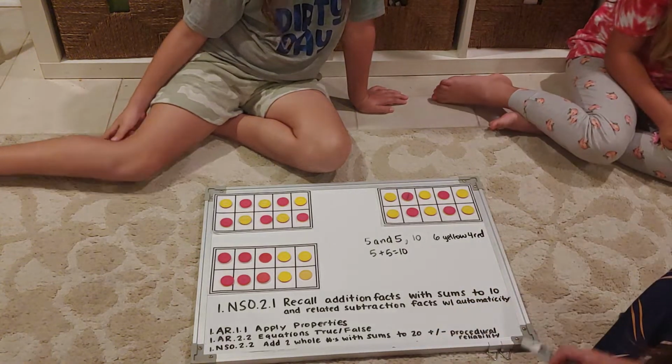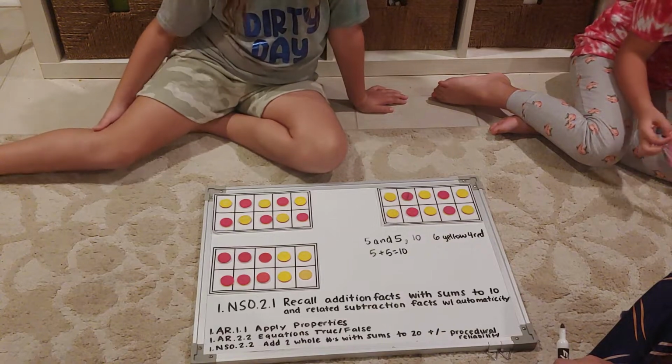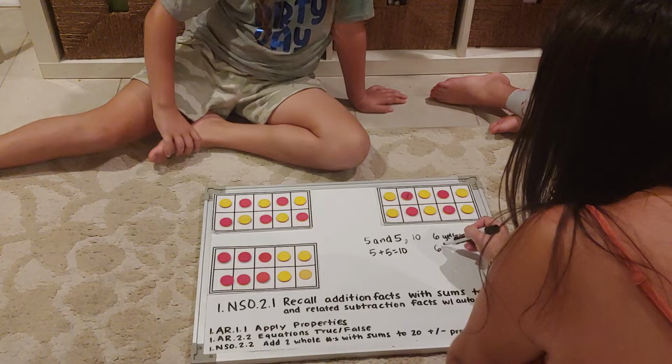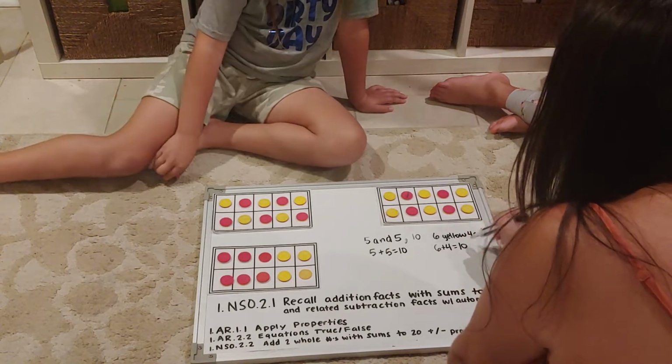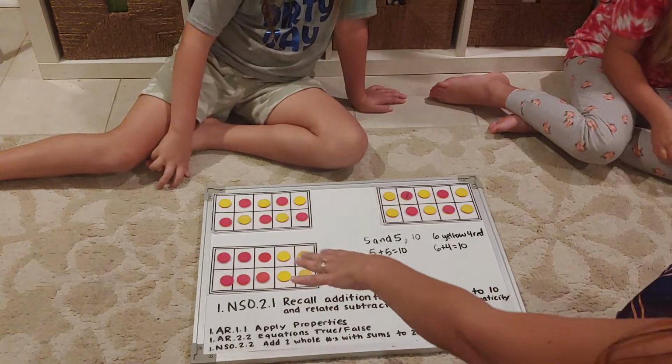And if I wanted to find out how many you had all together, how would I write that as an equation? Add them up. So what would that look like? 6 plus 4 equals 10. Beautiful. All right, and then over here I have my model.